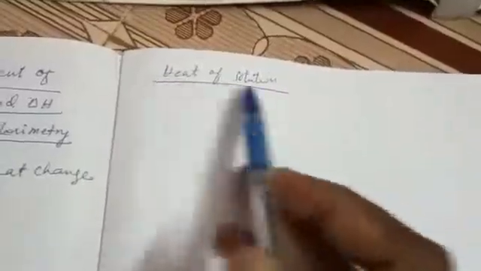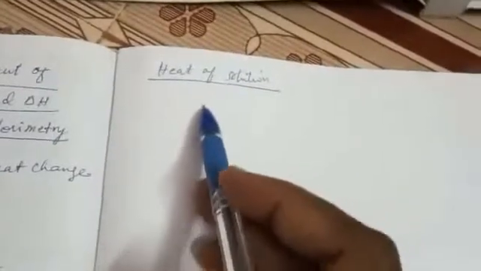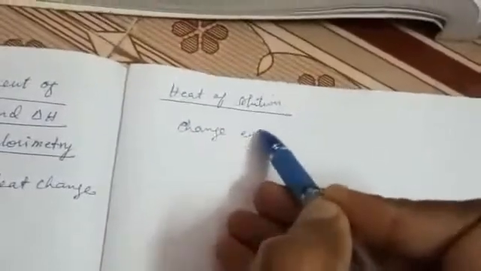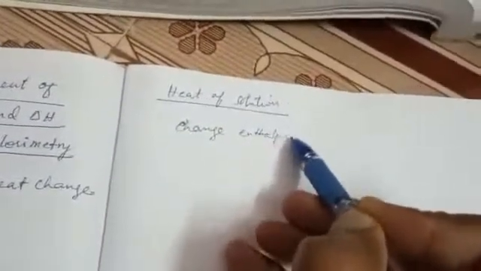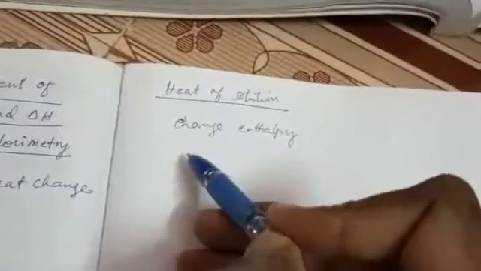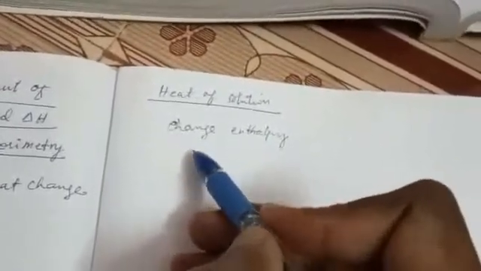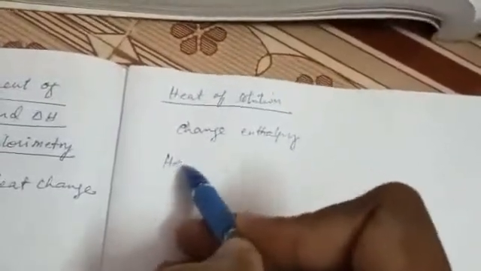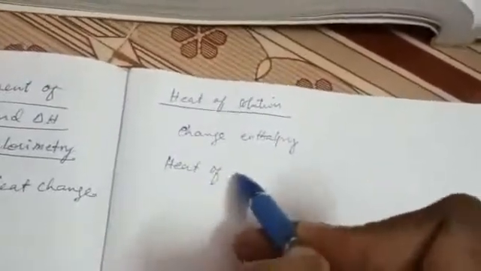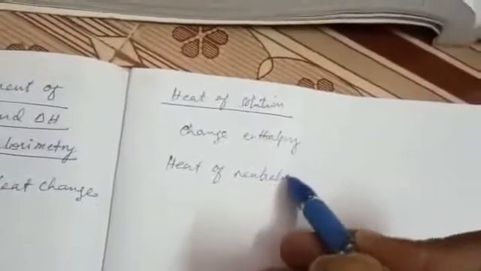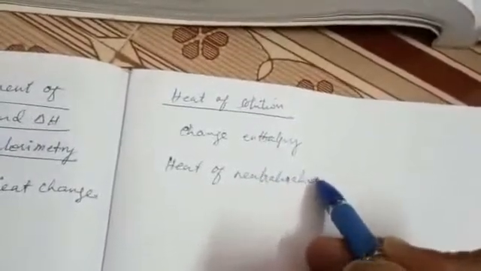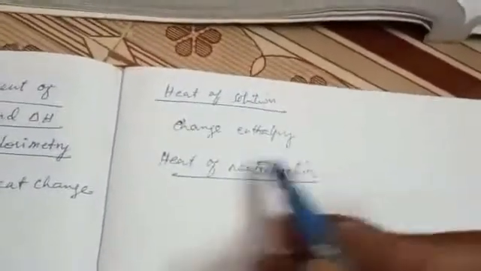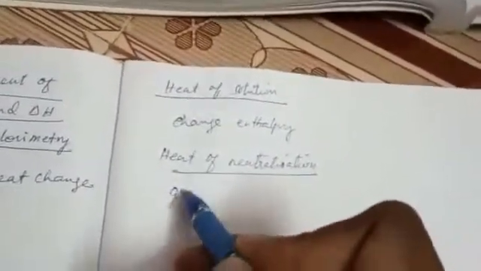Next, heat of solution. Heat of solution is defined as the change in enthalpy when 1 mole of substance is dissolved in a specific quantity of solvent at a given temperature. Next, heat of neutralization. Heat of neutralization is the change in enthalpy per gram equivalent.